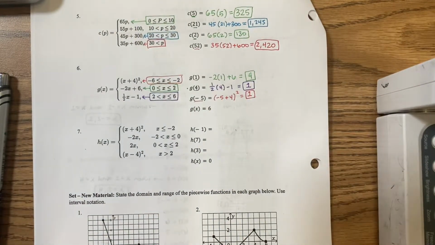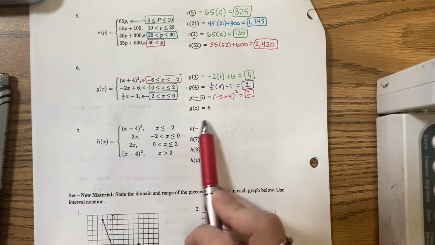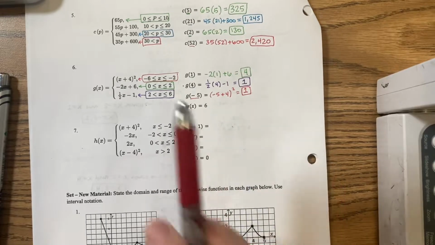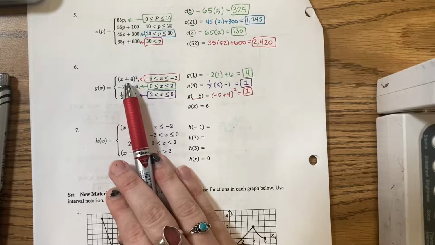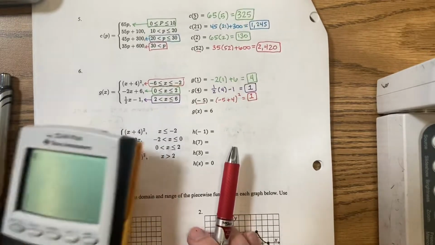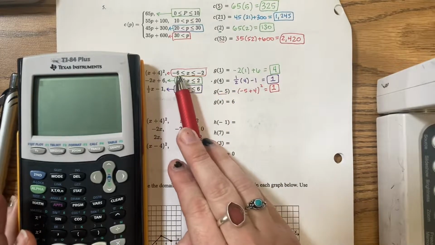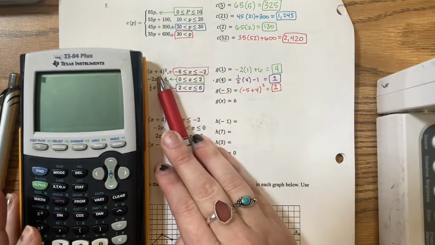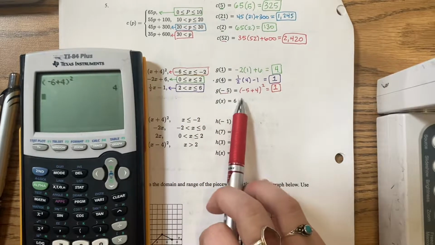Now it asks me where g of x is equal to 6. It wants to know when it's a height of 6. When I square a number, so let's say I plug in my values. If I do -6 plus 4 squared, that doesn't equal 6.